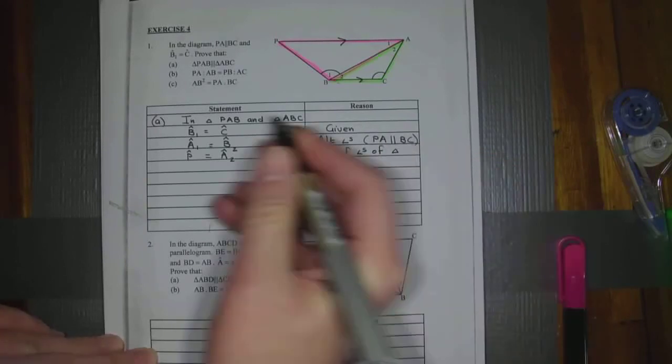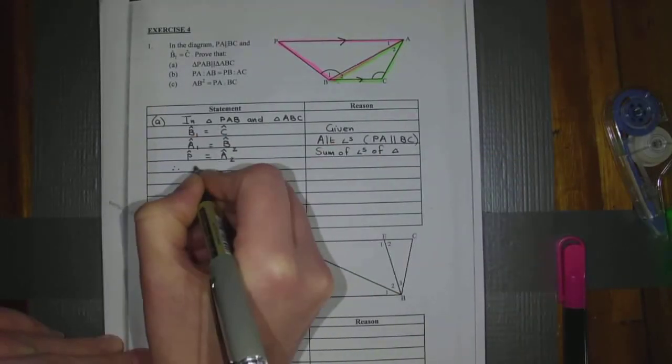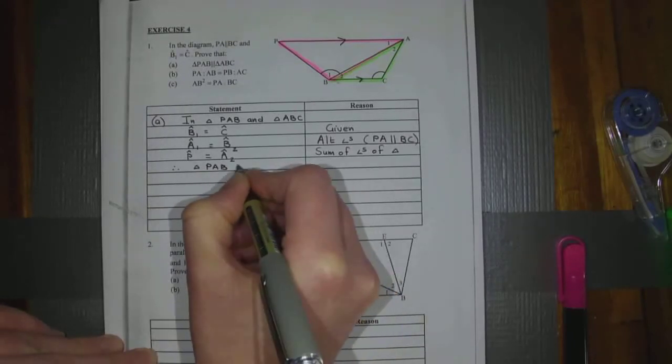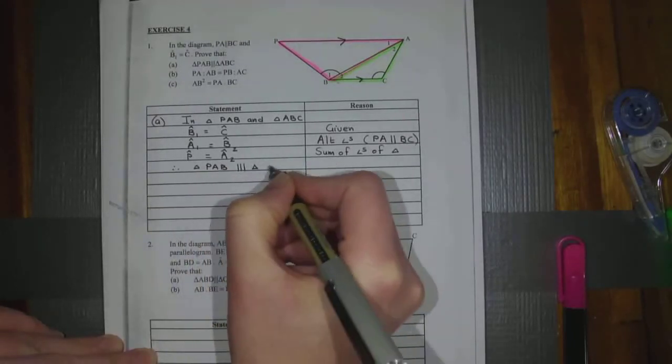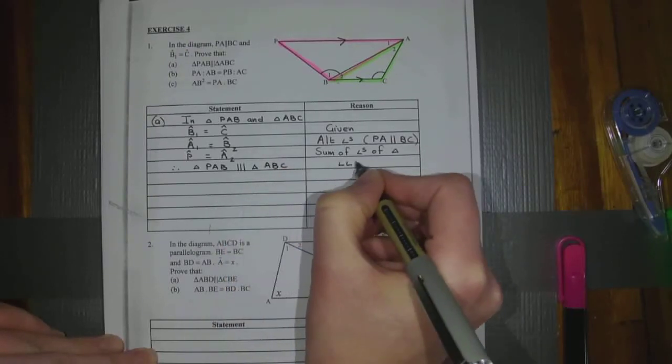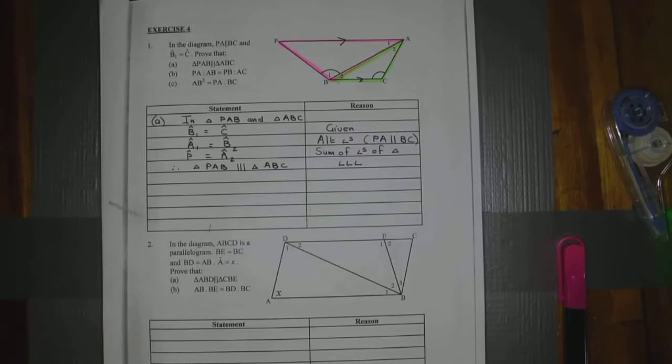And then I can say, therefore, triangle PAB is similar to triangle ABC. And the reason is angle, angle, angle, or equiangular triangles. It's up to you what you want to write.